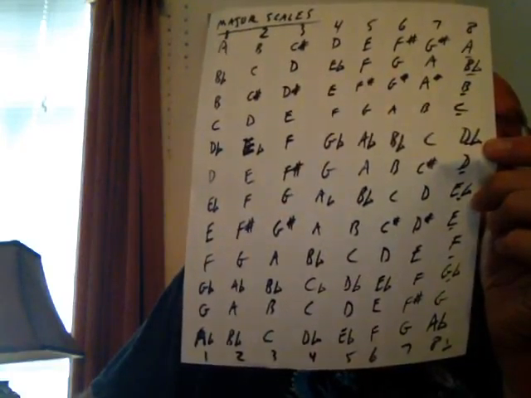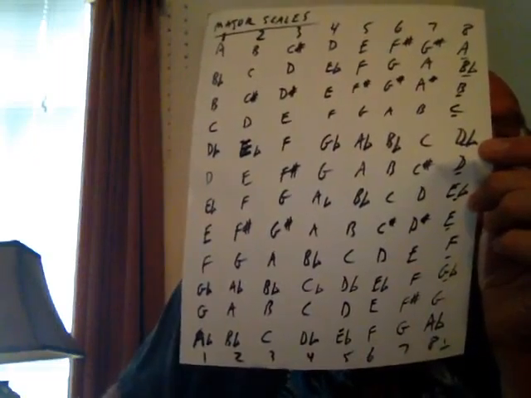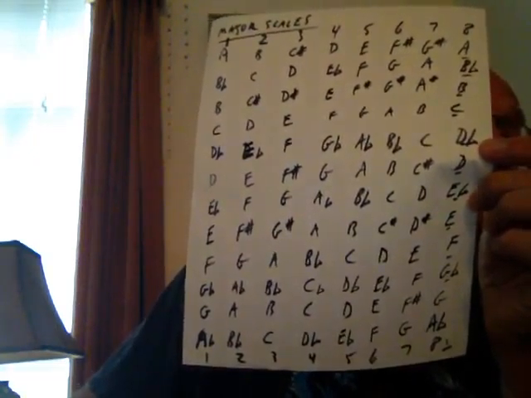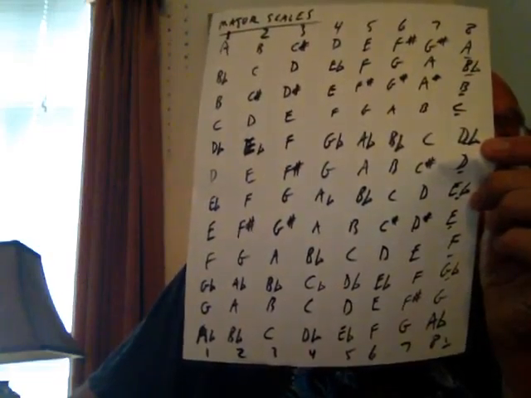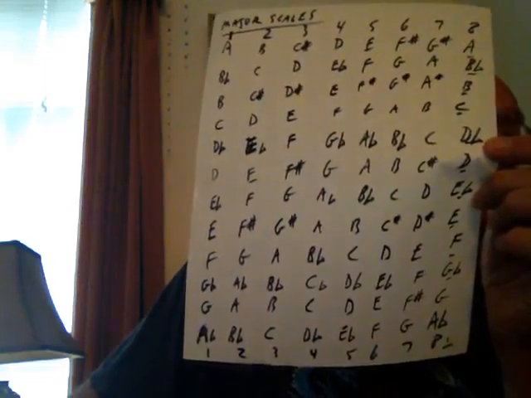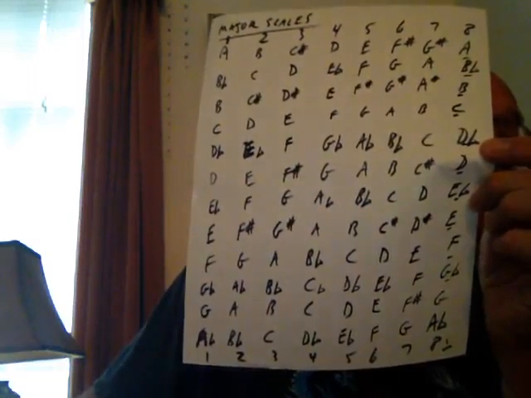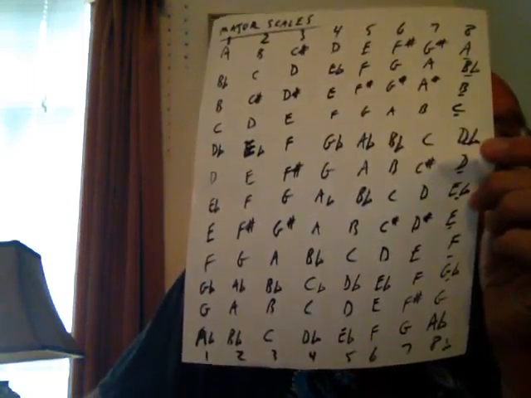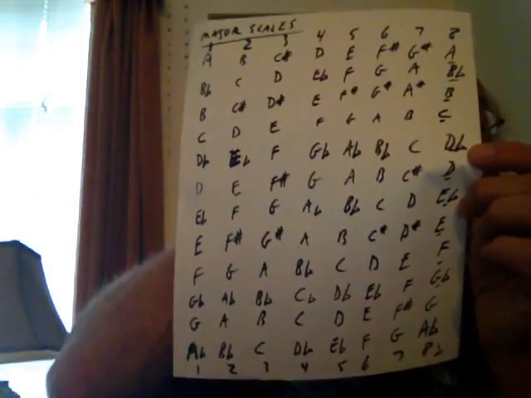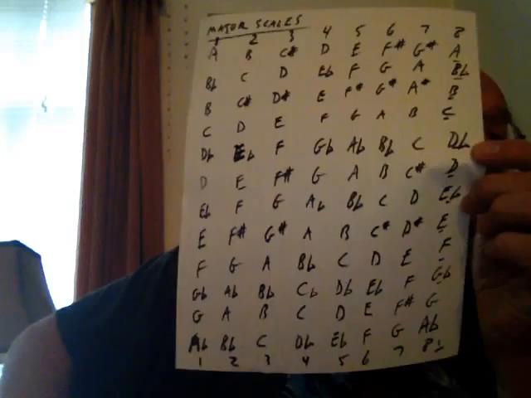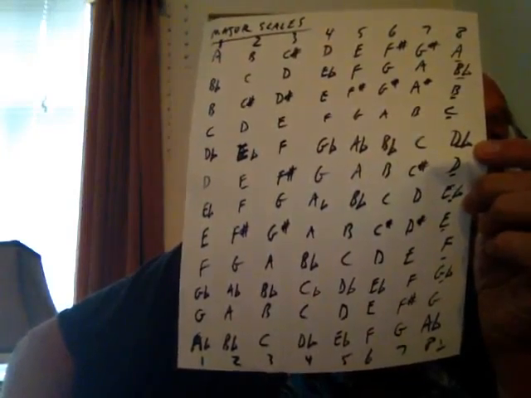D and E, 1 and 2. F sharp now has to be flatted, so it goes to F. That is our flat 3. 4, 5 stay the same. B now becomes flatted, the flatted 6, so it becomes B flat. The C sharp becomes flatted a half step, so it becomes a C, and then you have your D. So that would be the D minor scale.